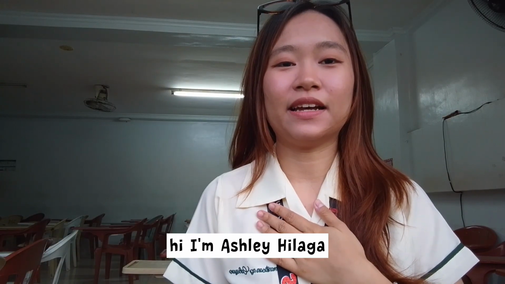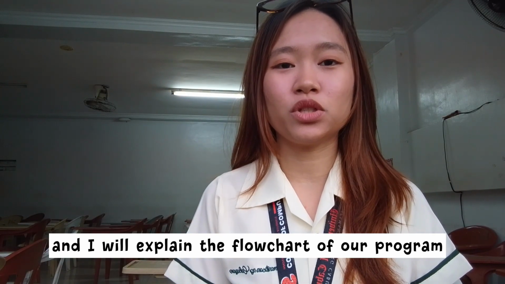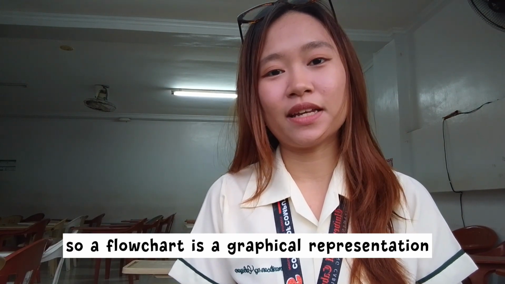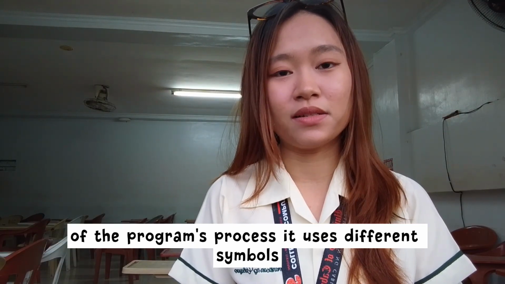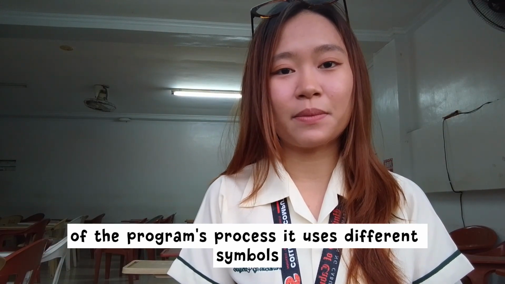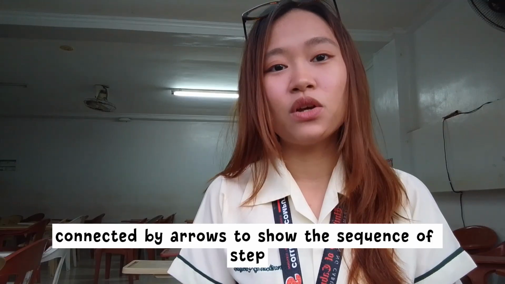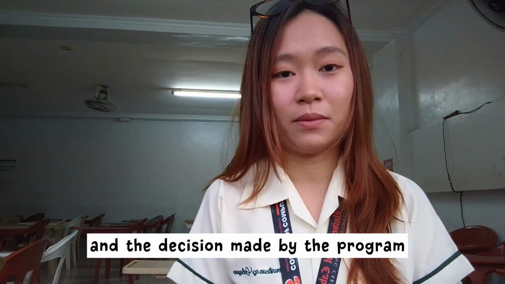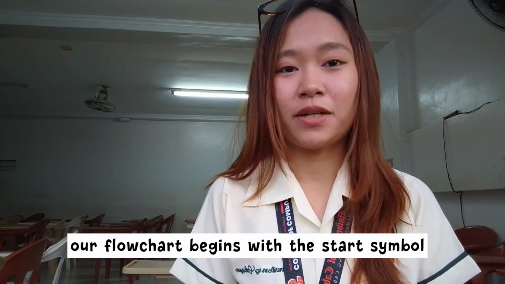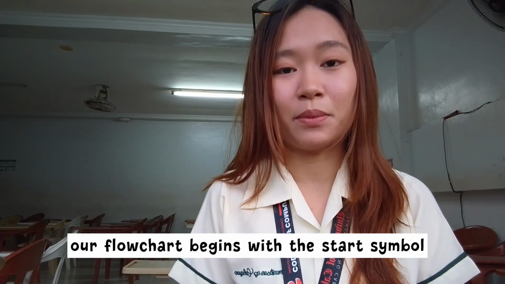I'm Hilaga, and I will explain the flowchart of our program. A flowchart is a graphical representation of the program's process. It uses different symbols connected by arrows to show the sequence of steps and the decisions made by the program. Our flowchart begins with the start symbol.